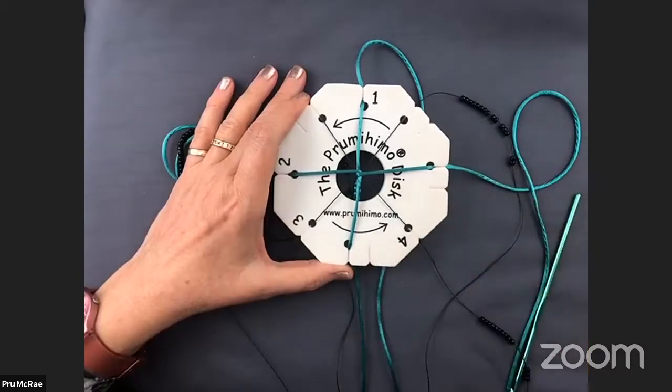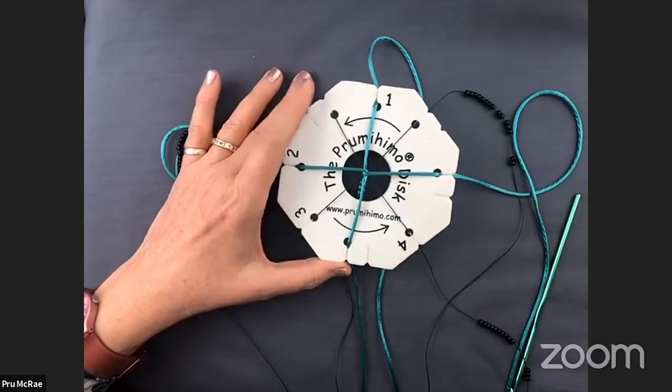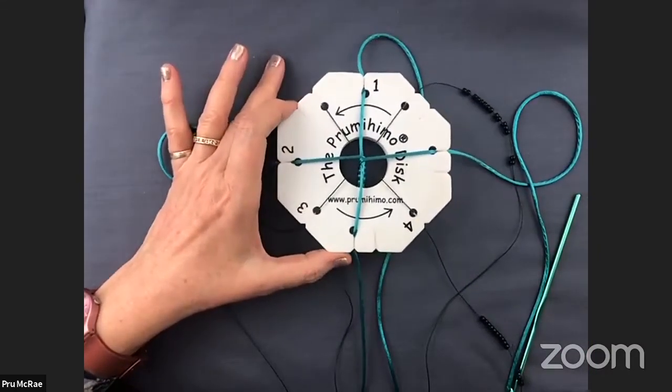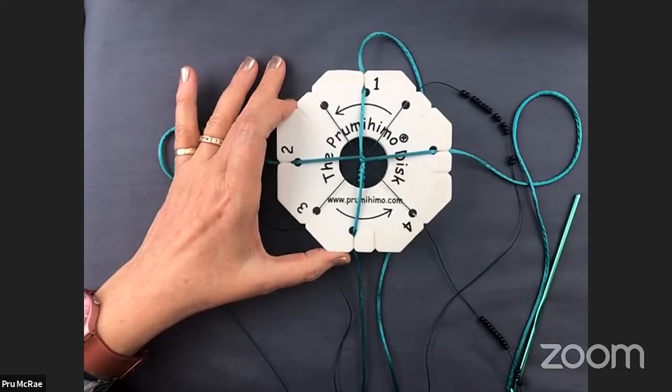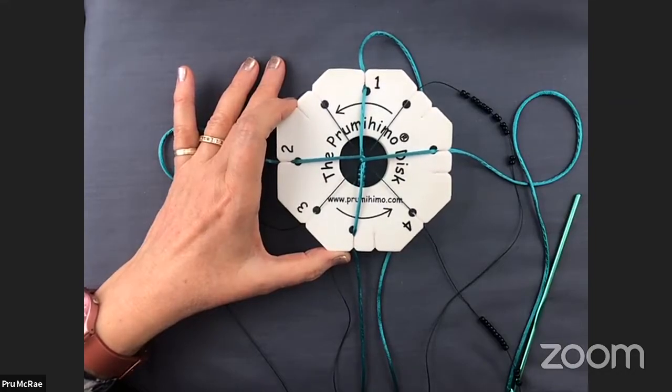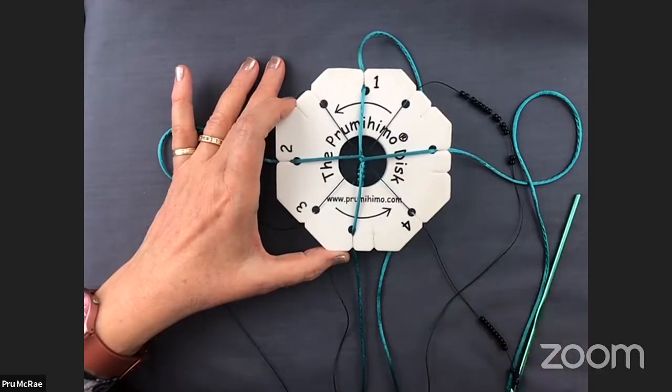Because Kumihimo is very rhythmic, and with other braids, you'll probably be aware that once you've mastered the moves, you just work away and your hands sort of know what they're doing. Now, the issue here is the rhythm is different. What you're used to is top down, bottom up, but this is going to be top down, bottom up, bottom across, and that's really important.